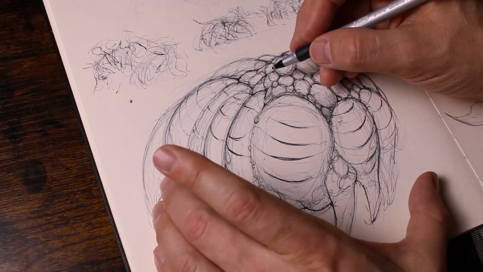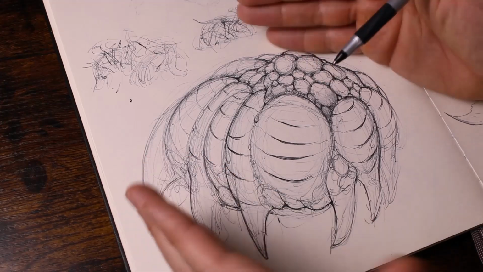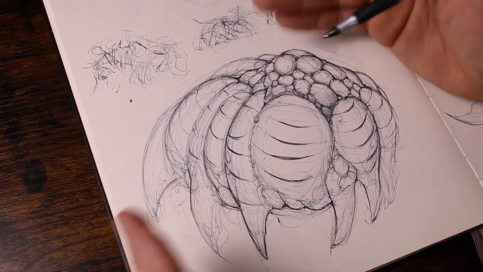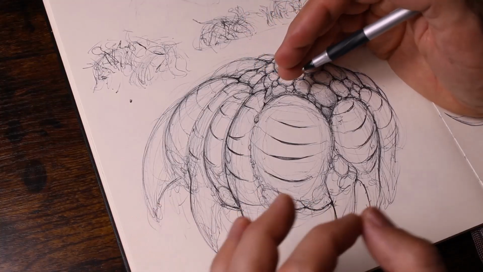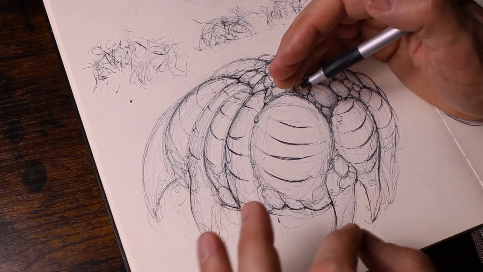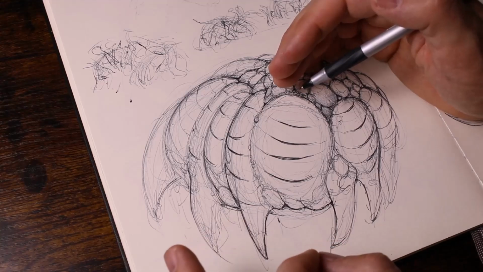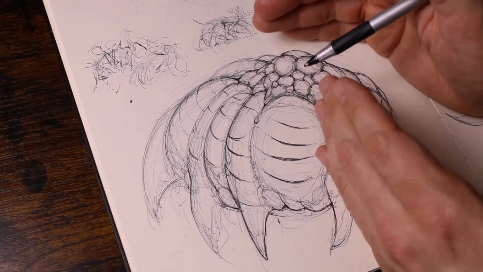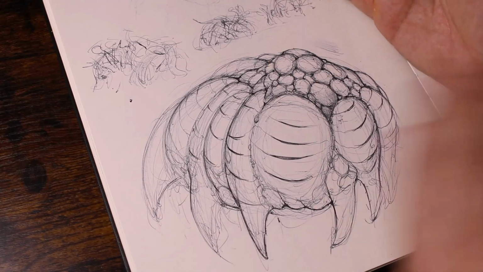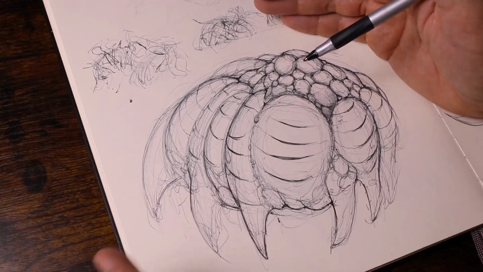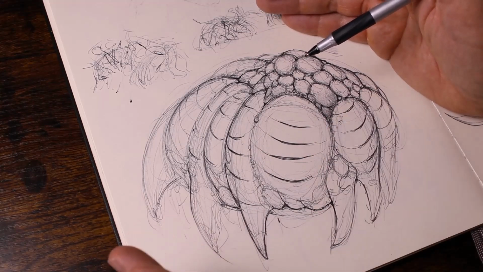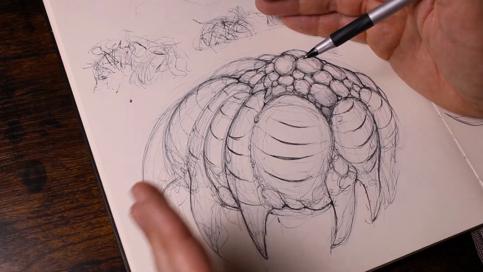When we draw creatures, we need to have a focal point. I have mentioned this before: we have what's called the sea of sameness, and that is from head to toe, everything has the same exact amount of detail. It's overpowering, it punches us in the face for the wrong reasons, and we don't have a focal point.